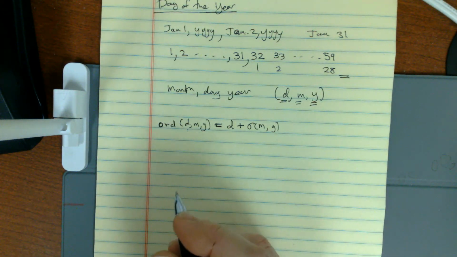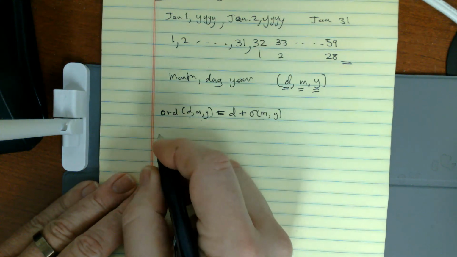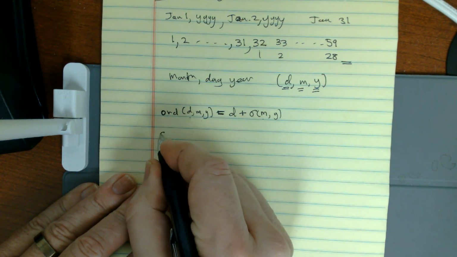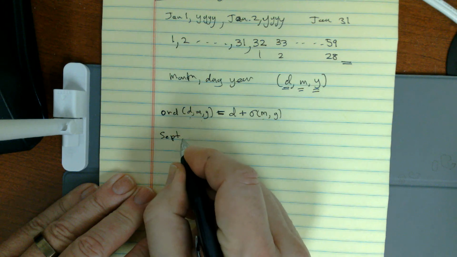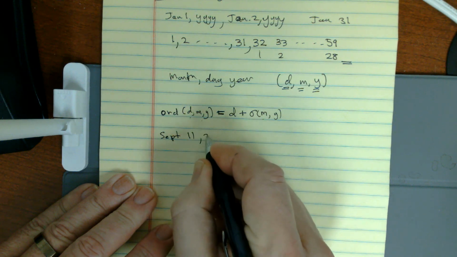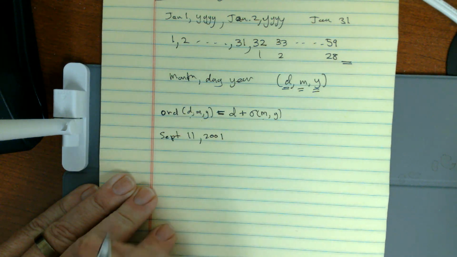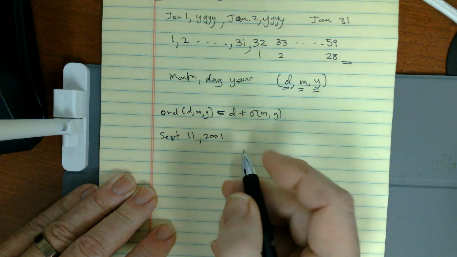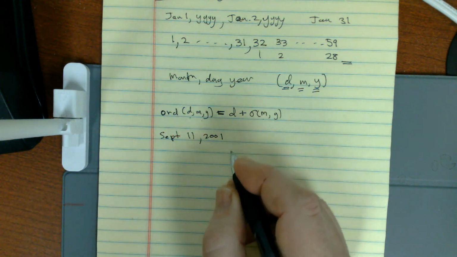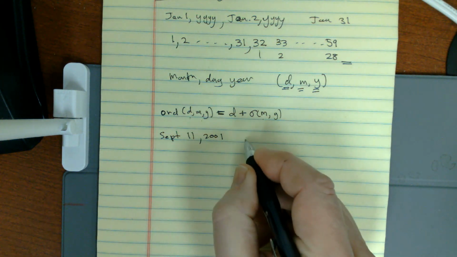So, for instance, I'm old enough to remember September 11th, 2001, which was not a leap year.